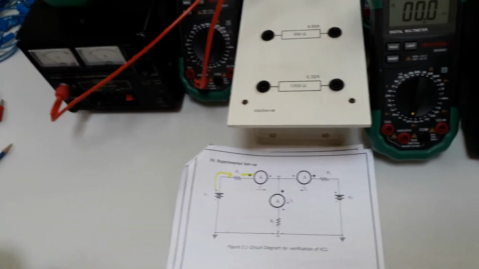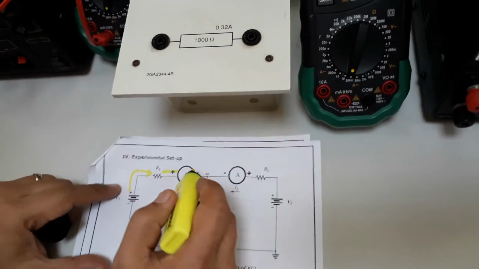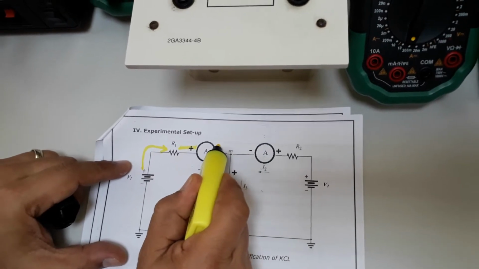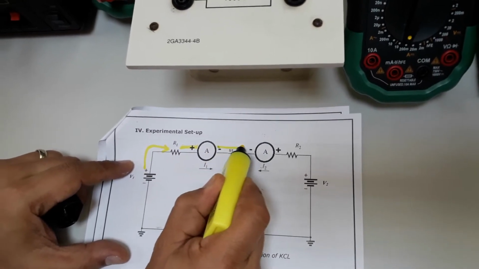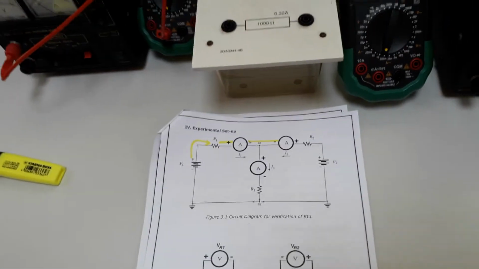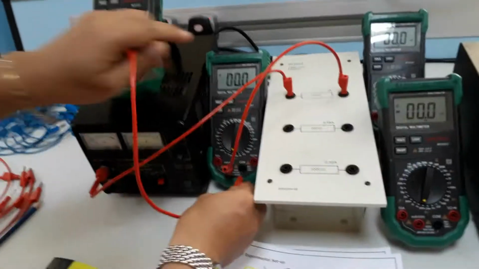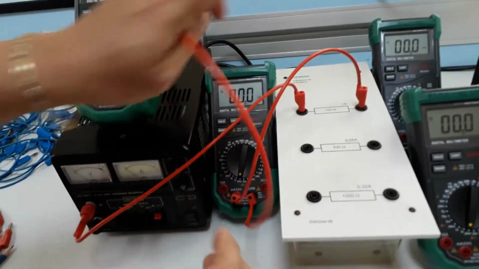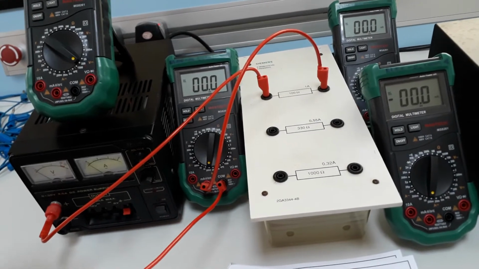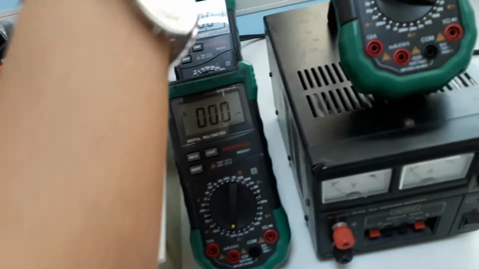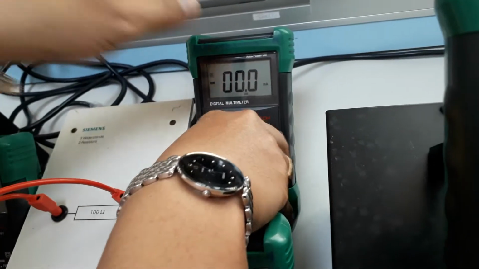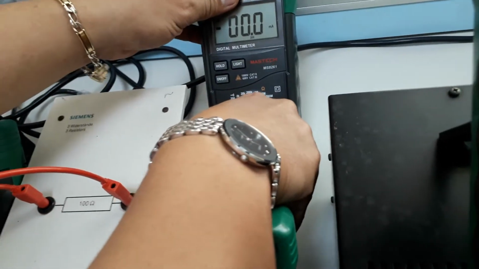Then the negative polarity of ammeter 1 and the negative of ammeter 2 are connected together. It means the common terminal for ammeters 1 and 2 will be connected together, same common.